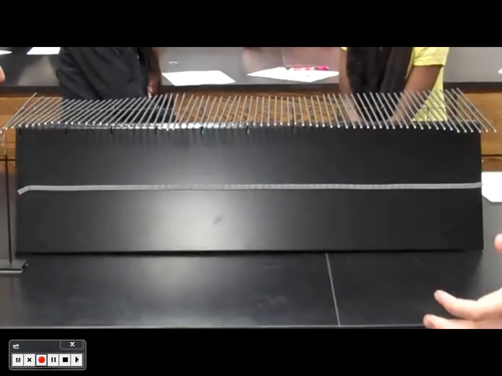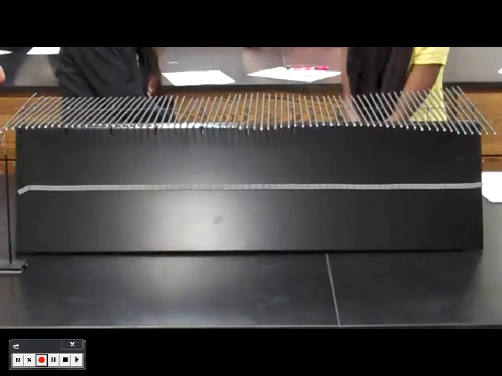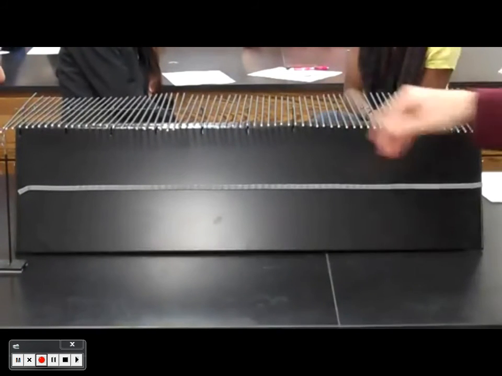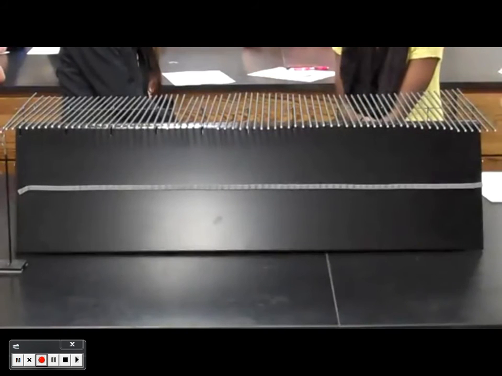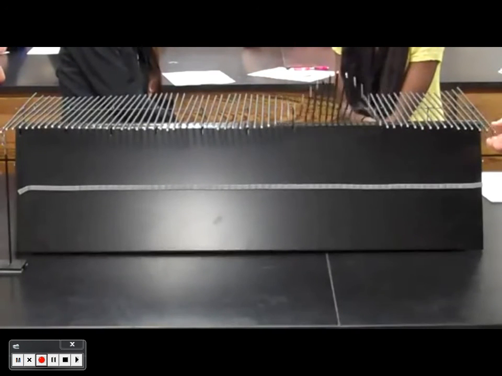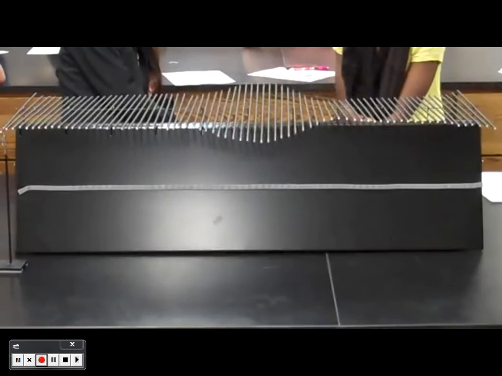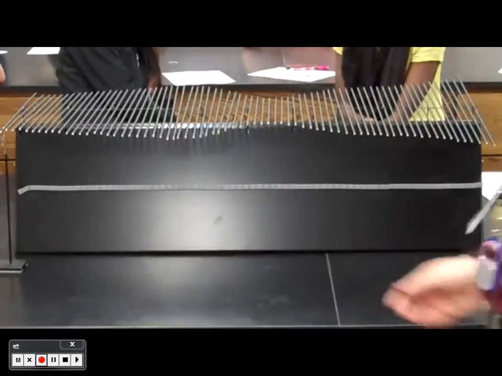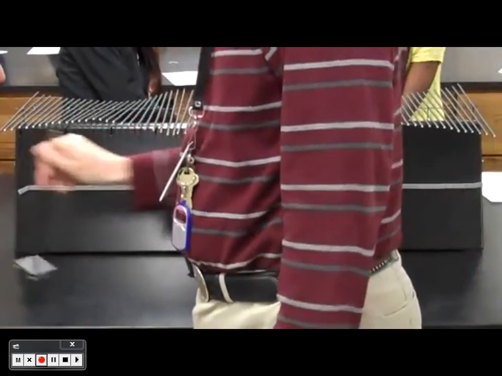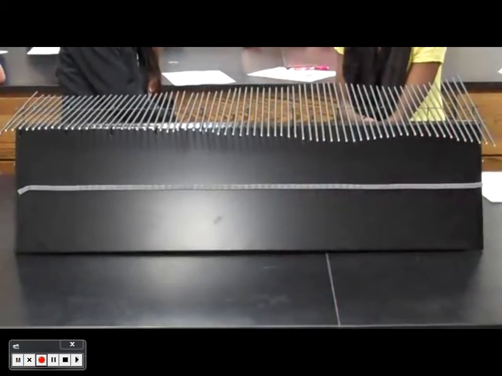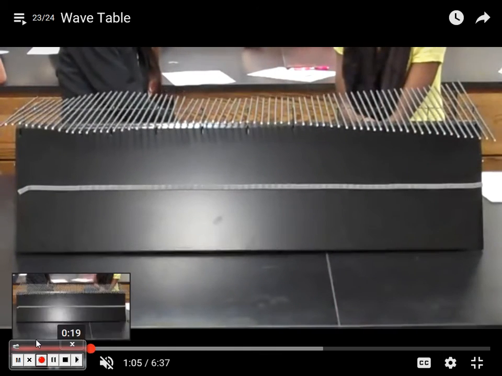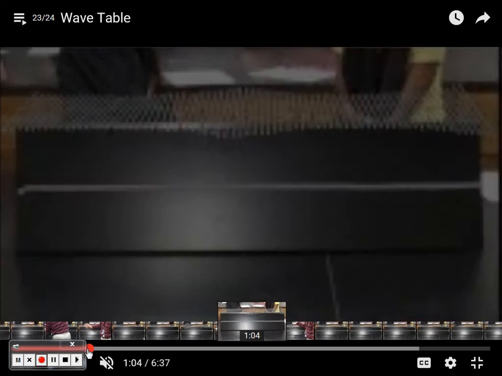Okay. So first, hopefully you can tell just from this little demonstration right here, what kind of waves are we going to be using to demonstrate here? These are definitely transverse waves, right? The medium, the sticks, are moving up and down as that wave is moving side to side, okay? And I talked right over the first demonstration that I wanted to show you, so I'll back it up a little bit here.